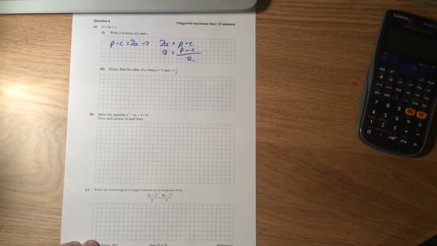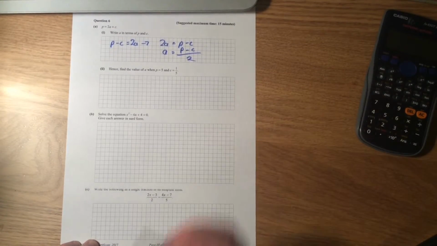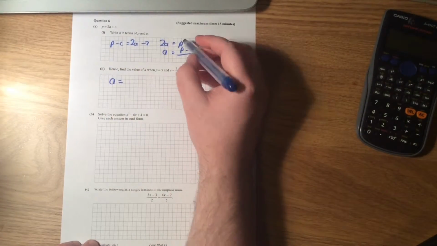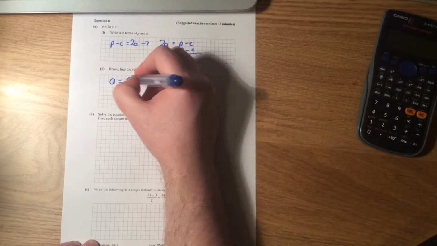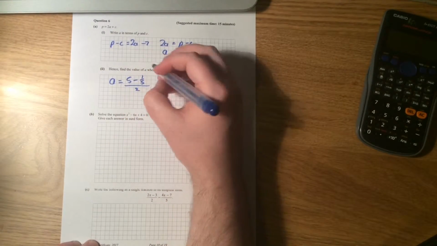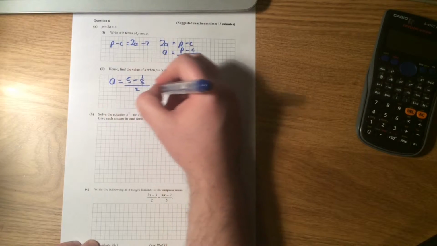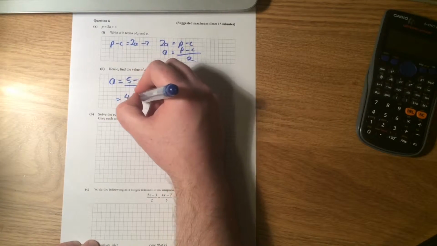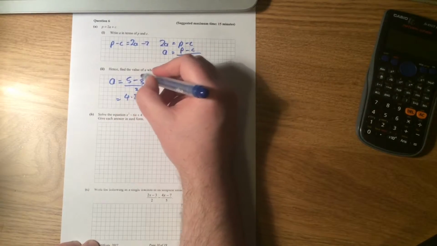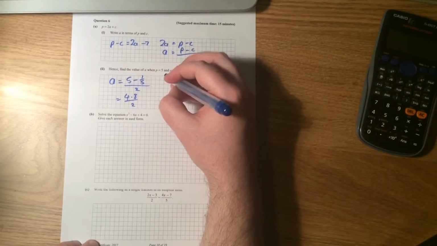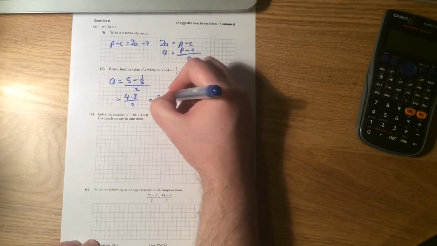Then it says in part 2, hence find the value of A when P is equal to 5 and C is equal to 1 over 5. Well, that's a substitution. So we're looking for A now. If P is equal to 5, minus 1 over 5, because that's C, divided by 2. Well, that means that A is equal to 5 minus a fifth, which is 4.8, because you just take away 0.2 from 5, because a fifth is 0.2, divided by 2, which is going to equal 2.4.